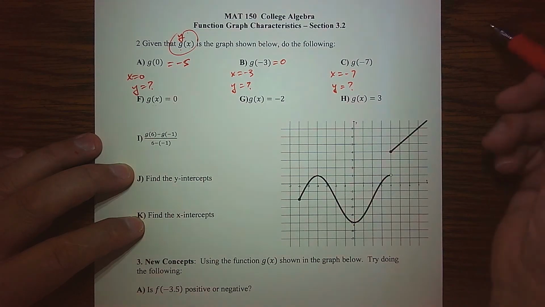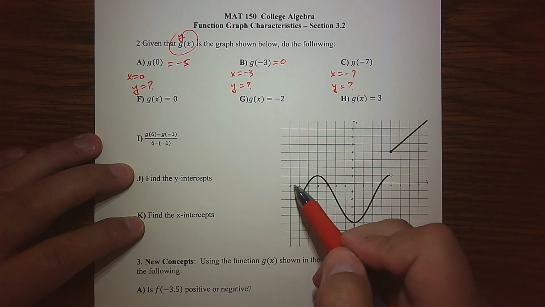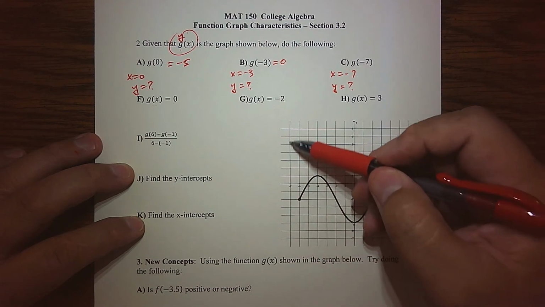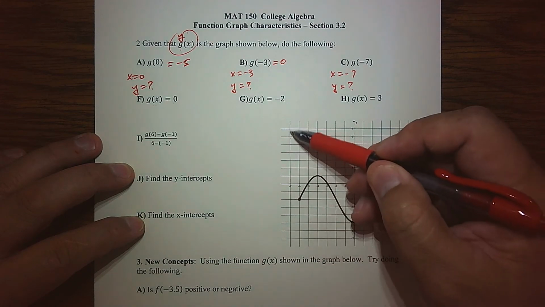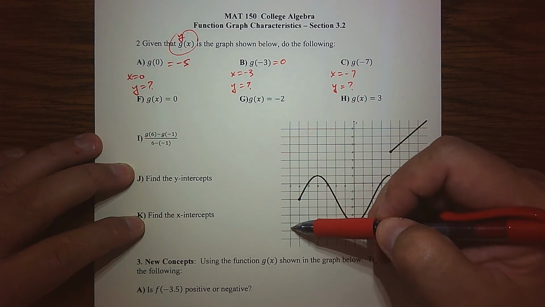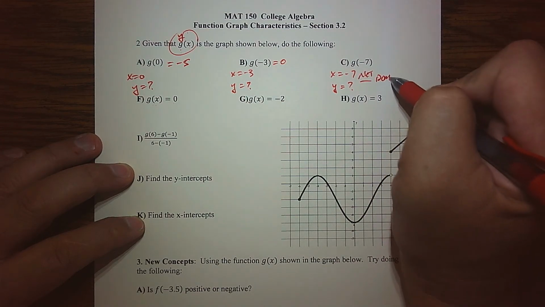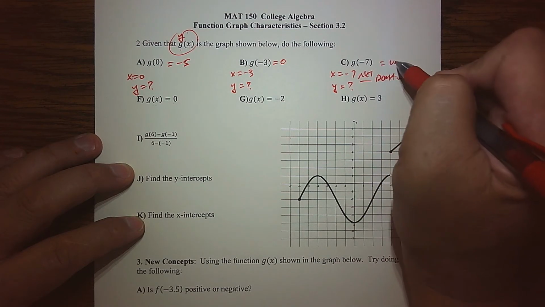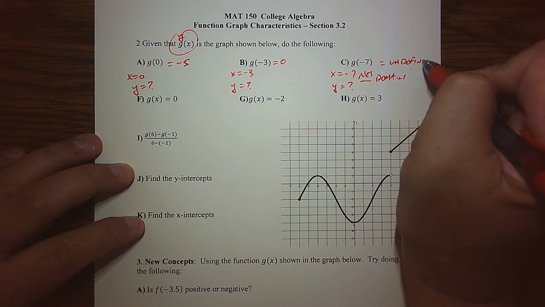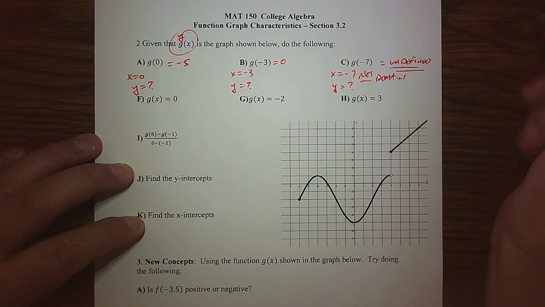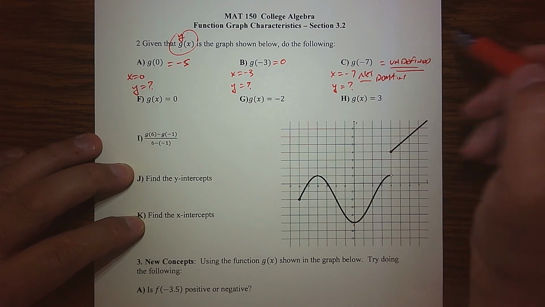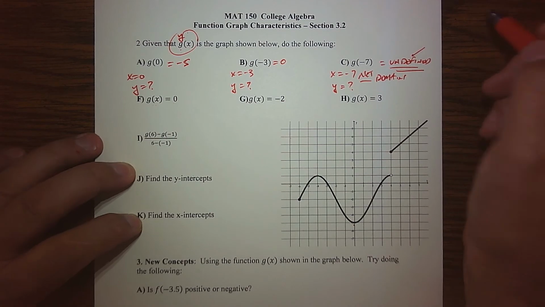G of -7, well, again, notationally, I'm telling you the input's -7, and we're supposed to find the output. When I go to the graph, here's x equals -7, but I don't see a graph associated with it, right? So that essentially means this is not in the domain, which means the correct answer here would be undefined. The function is not defined for an input of -7. It's not in the domain. So undefined, if it's not there, it's not there.